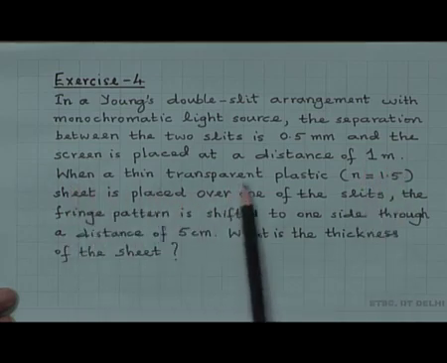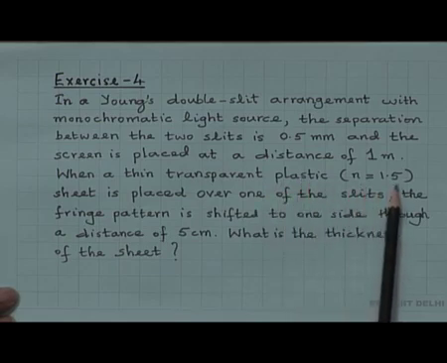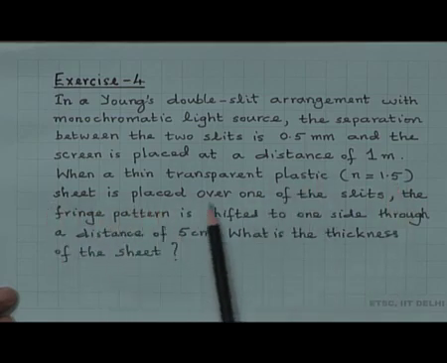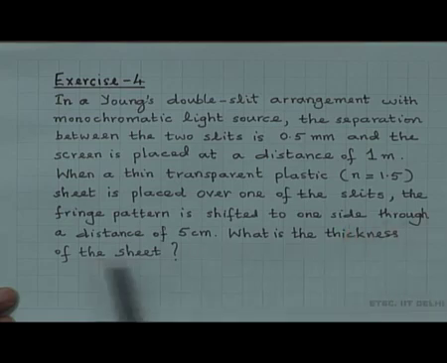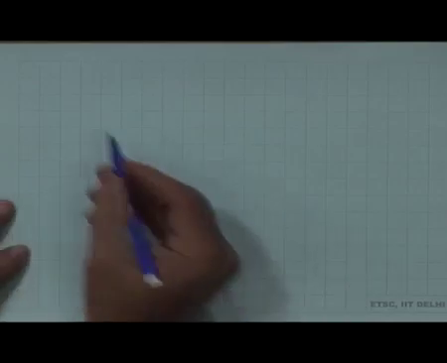When a thin transparent plastic sheet of refractive index n equal to 1.5 is placed over one of the slits, the fringe pattern is shifted to one side through a distance of 5 centimeters. So, the fringe shift is 5 centimeters. What is the thickness of the sheet? So, let us work this out.